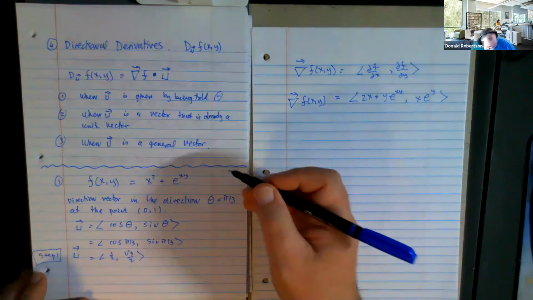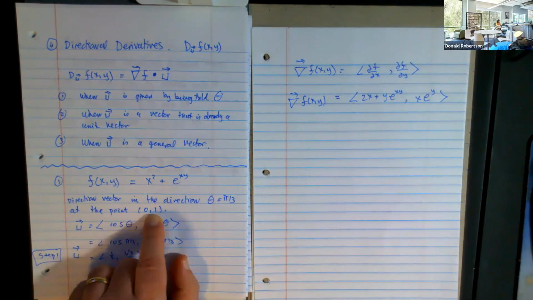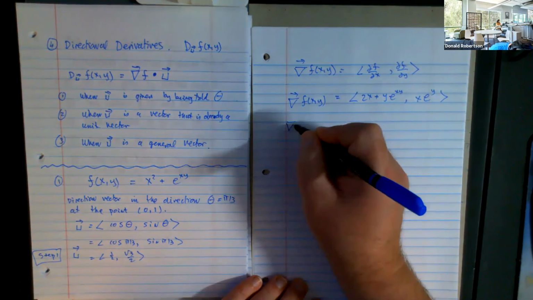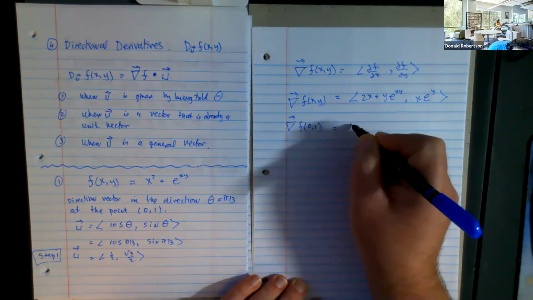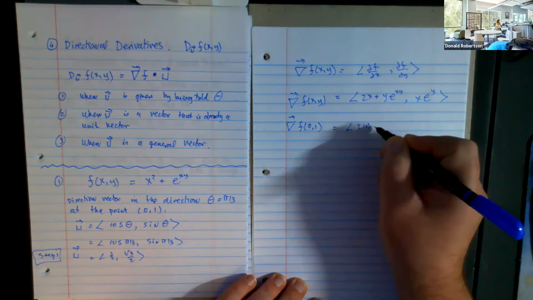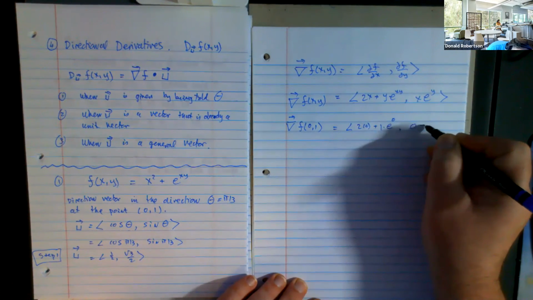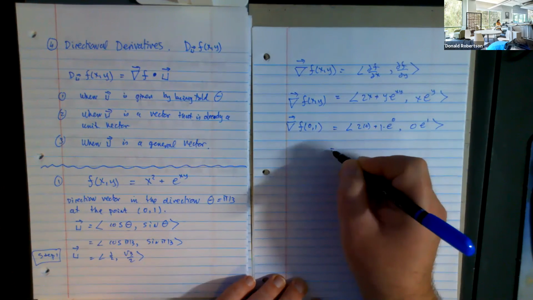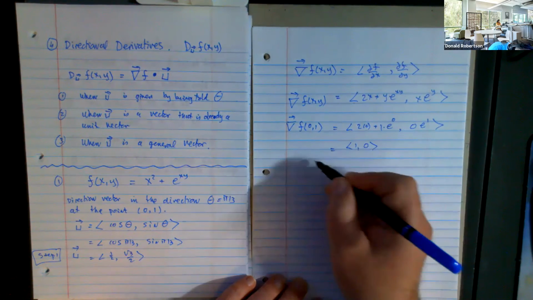And what I'm now going to evaluate is the gradient vector at the point (0, 1). So it's going to be 2 lots of 0 plus 1 times e to the 0, comma 0 times e to the 1. And basically, what does that get me? Oh, it gets me a very boring answer. It gets me (1, 0).